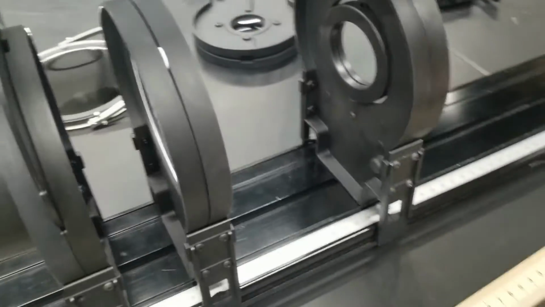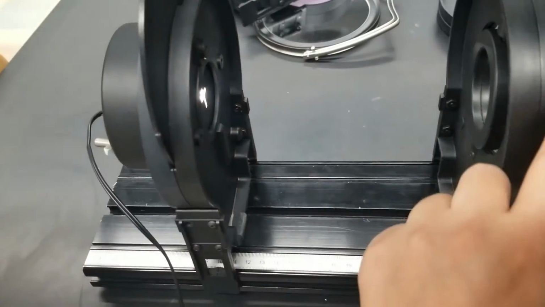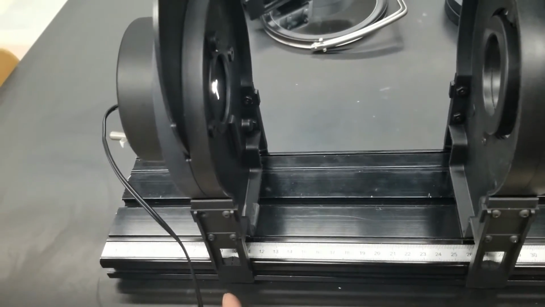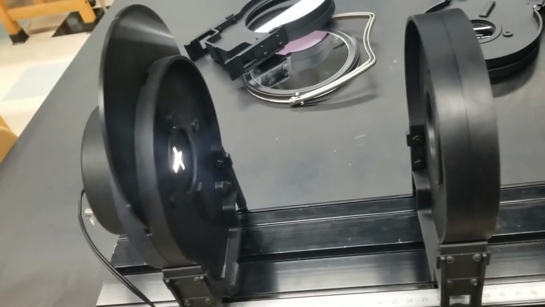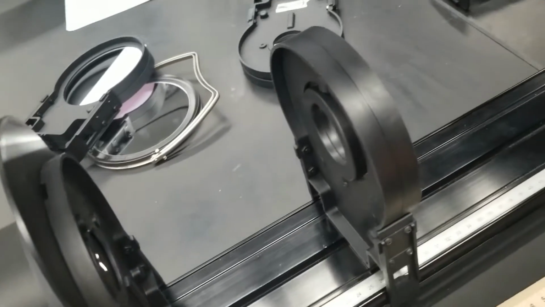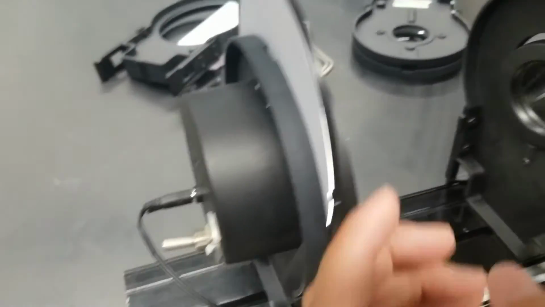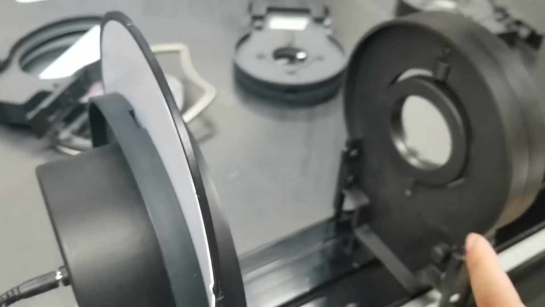I tried different positions of the screen and can't find any image. There is no real image here, and probably there is a virtual image, but I can't see it because the object is so large and the mirror itself is very small.